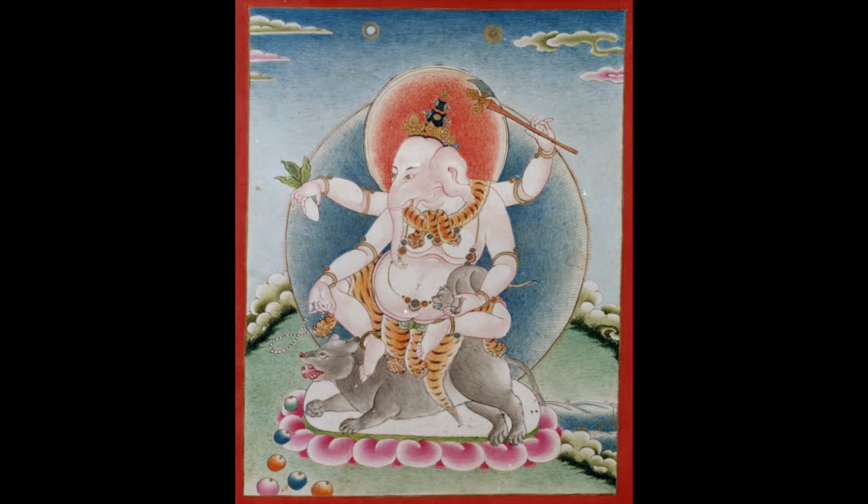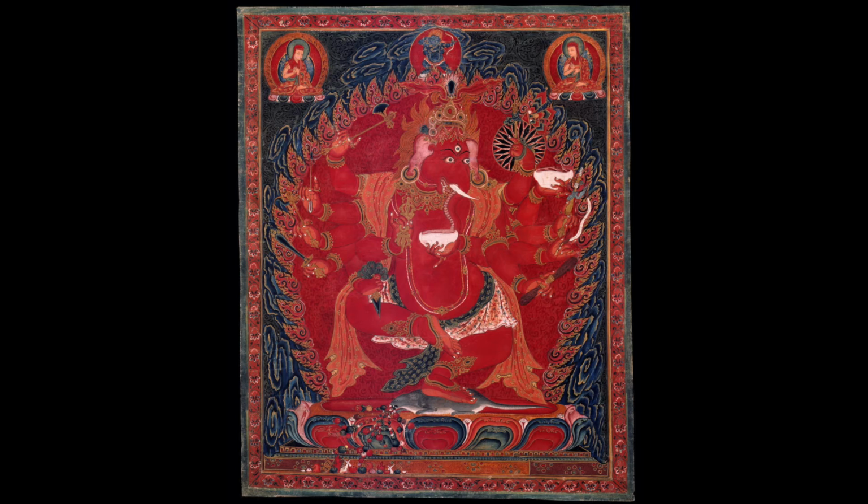So with Ganapati, we have very few forms. With the Sarma schools, we really only have three physical variations. We have a one-face four-armed, a one-face six-armed, or a three-face six-armed, and then a one-face 12-armed.